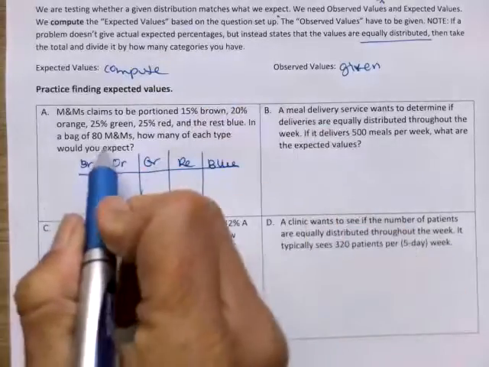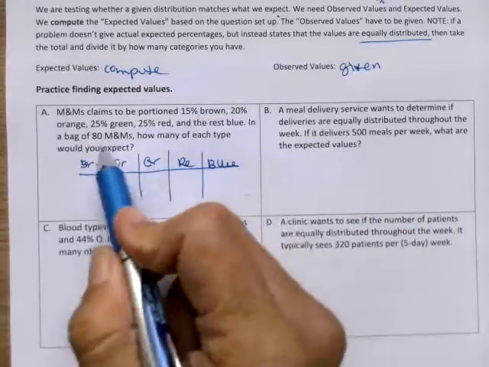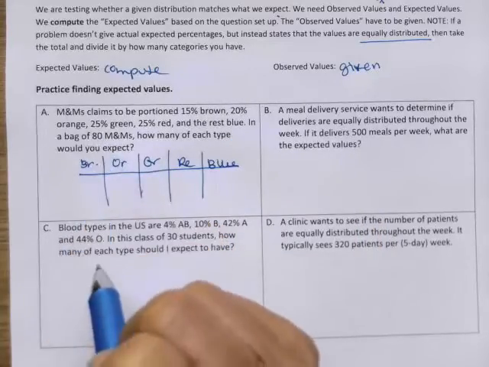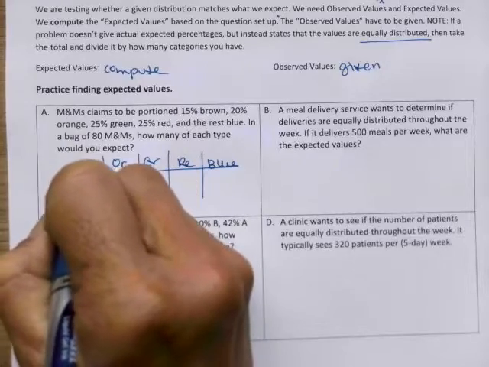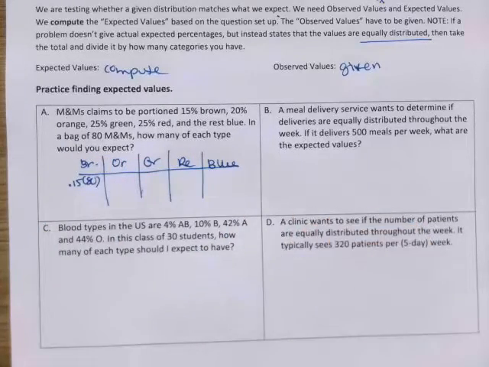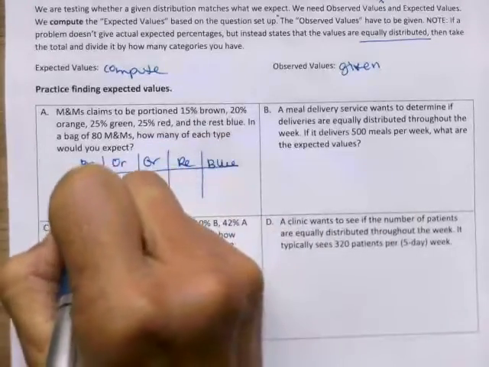And we have 80 M&Ms to share. If M&Ms is saying that this is how they're apportioned, then I would expect 15% of the 80 to be brown. So I would just grab my calculator and do 15%, remember to make it a decimal, times 80. So 12, we would expect 12.